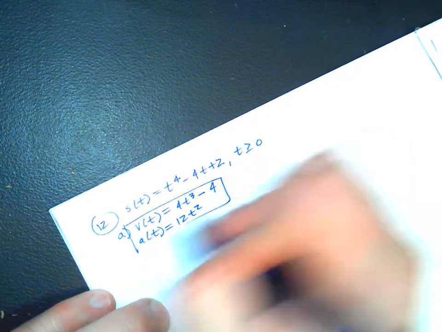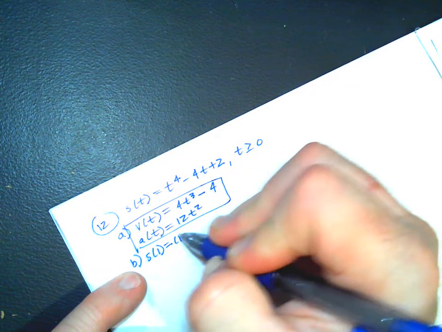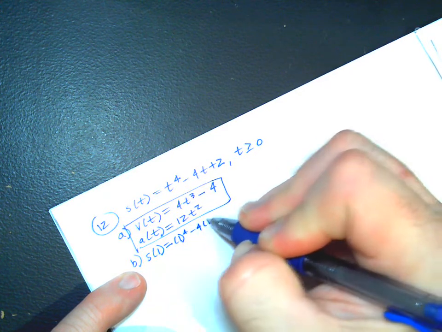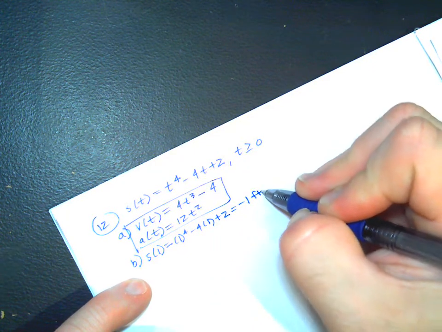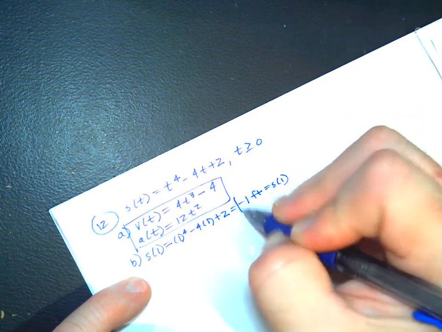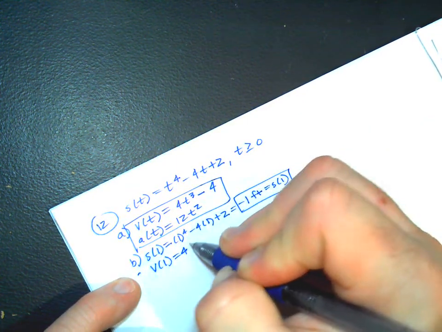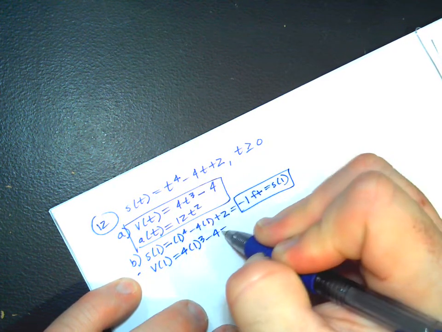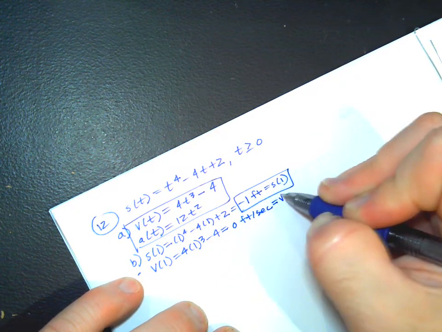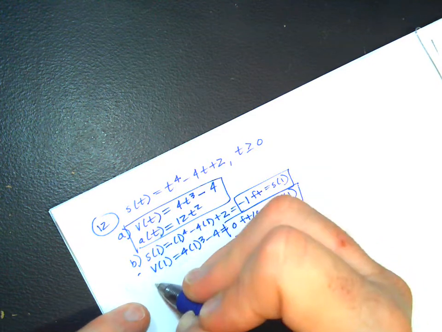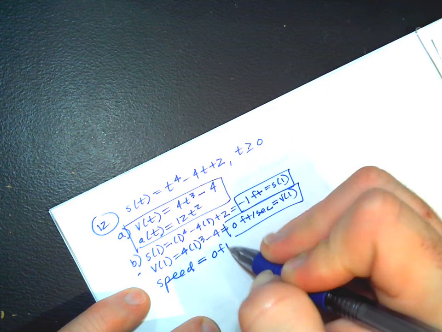So that's part A. Part B, you want to find position at time 1. So you plug time 1 in. You get negative 3, you get negative 1. Units are feet. And then velocity at time 1. That's feet per second. And then speed at time 1 is just the absolute value of velocity, so 0 feet per second.